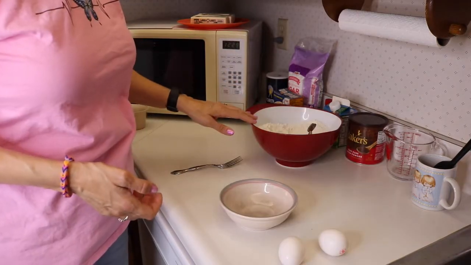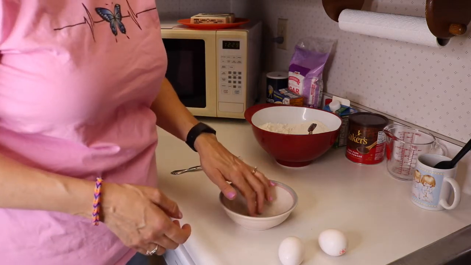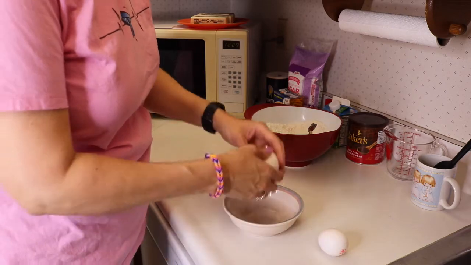We're going to set the flour mixture aside for a moment. We're going to beat up our 2 eggs. Get those ready for when we need to add those to the recipe.